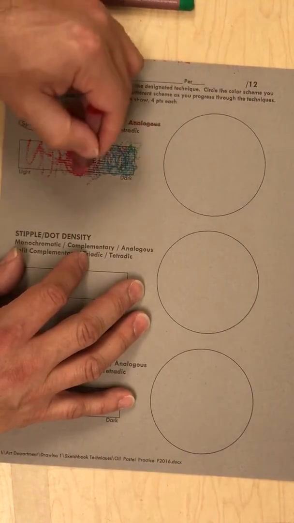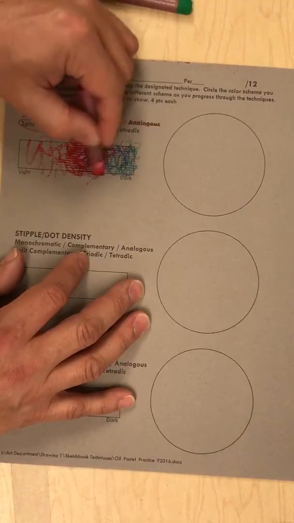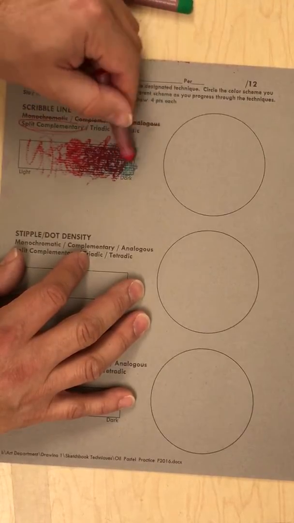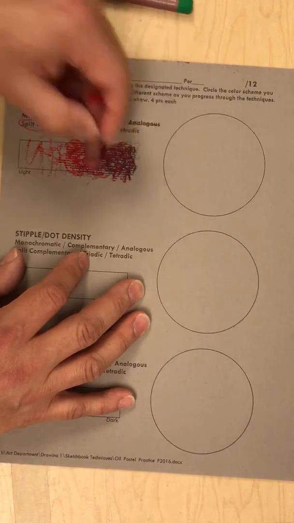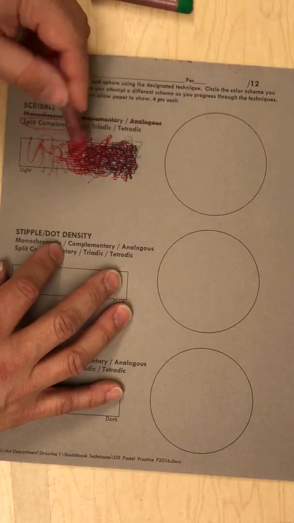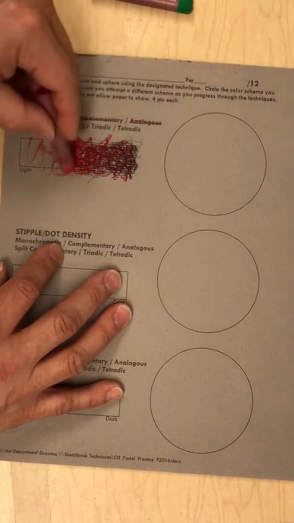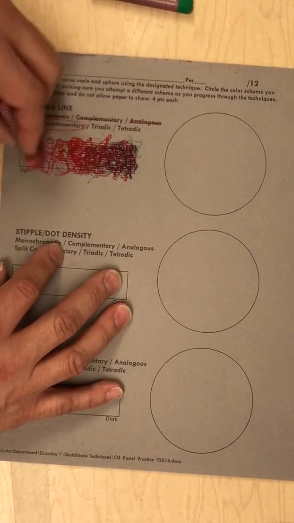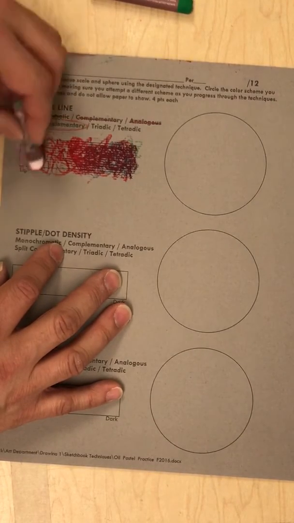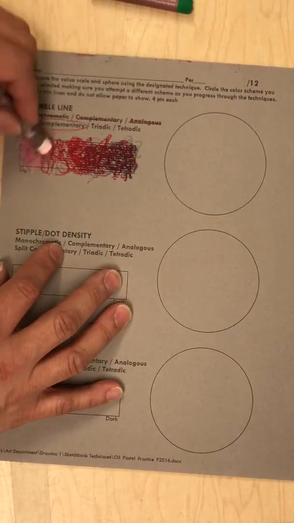Sporadic line. I want to be able to see texture. Notice how I move the oil pastel, and I rotate as I'm going, so I get that spontaneous line. You notice I accomplished that fairly quickly. Then I'm going to pull this over to the other side, and once again I use white to lighten. Again, it's a sporadic line.